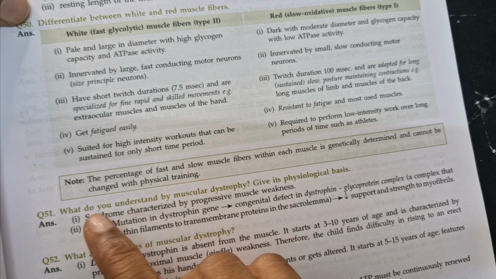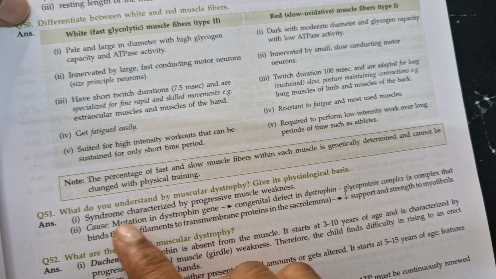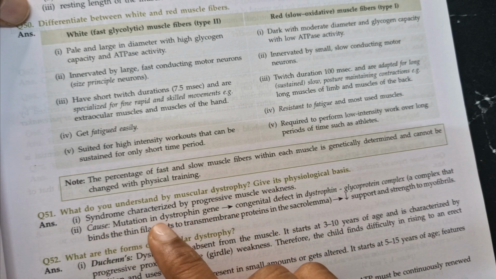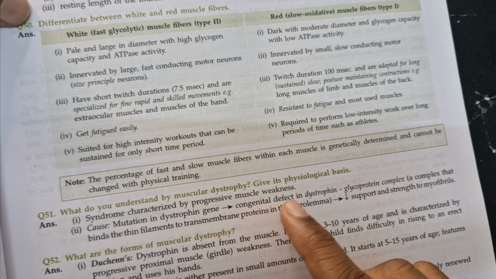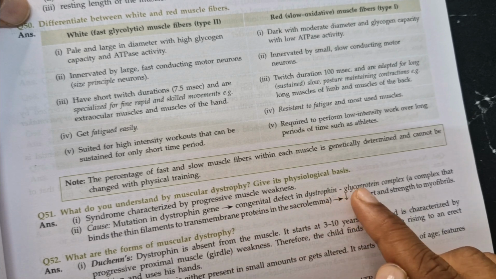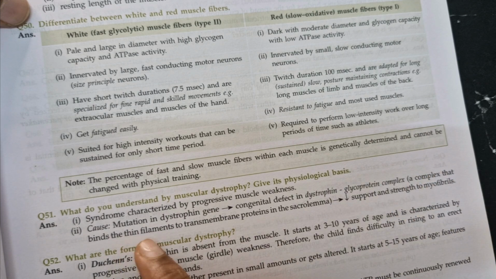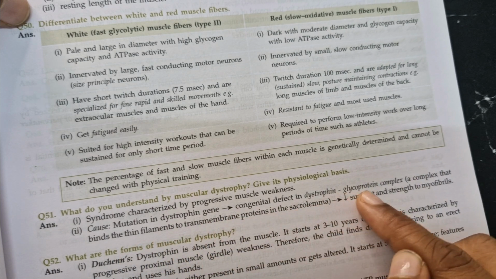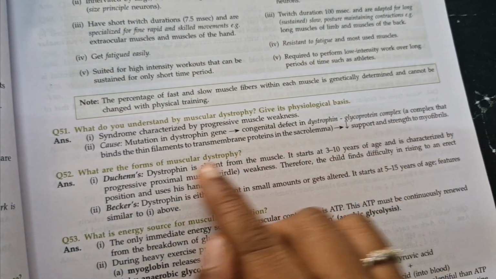by physical training. What do you understand by muscle dystrophy, and what is its physiological basis? It is a syndrome characterized by progressive muscle weakness caused by a mutation in the dystrophin gene, which leads to a congenital defect in the dystrophin glycoprotein complex, a complex that binds the thin filament to the transmembrane protein in the sarcolemma, which leads to the decrease in the support and strength of the myofibrils.